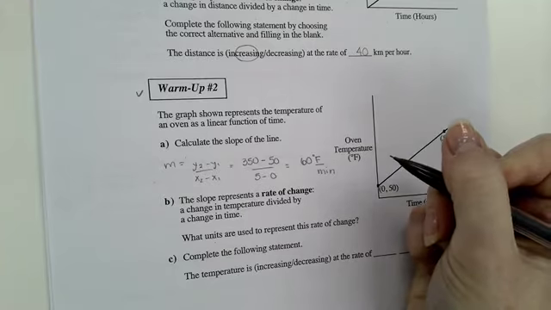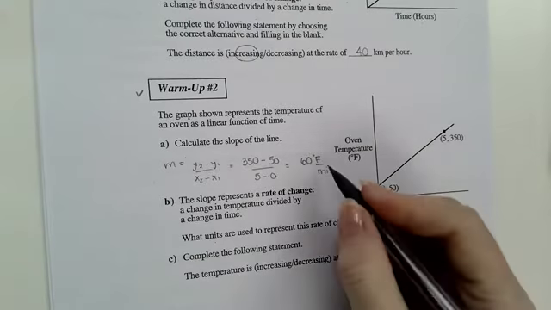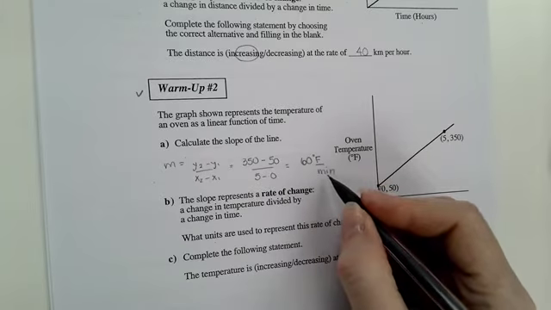So 60 degrees Fahrenheit increase for every minute.